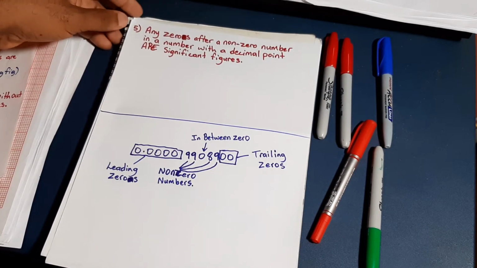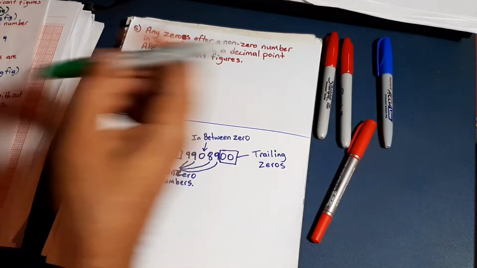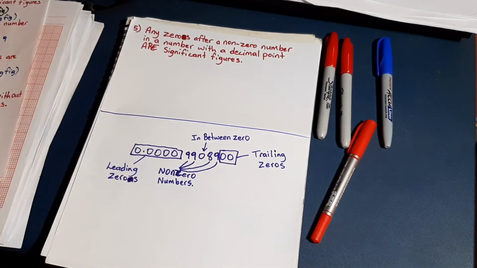Now the last rule says any zeros after a non-zero number in a number with a decimal point are significant figures. Now what does that mean? Let's use a different color marker for this.